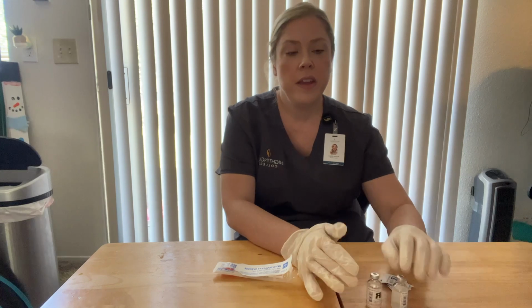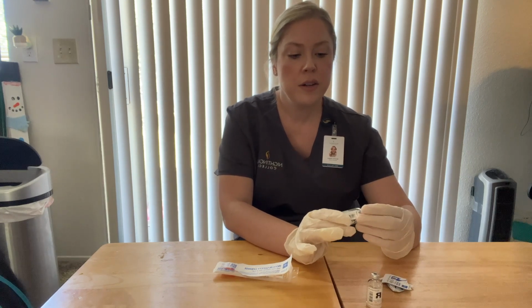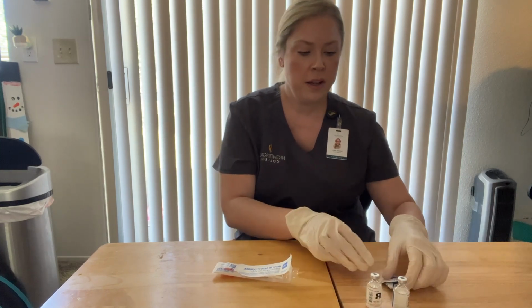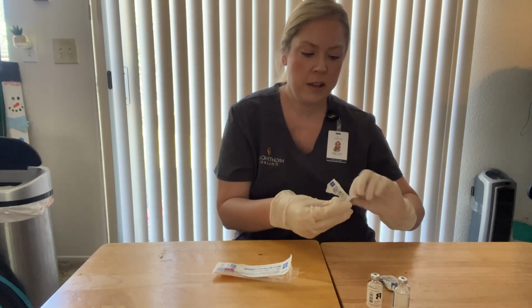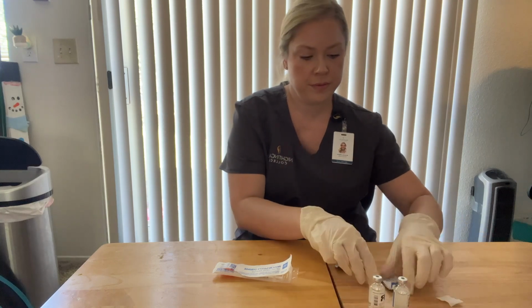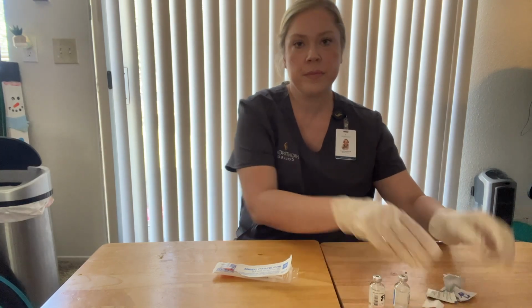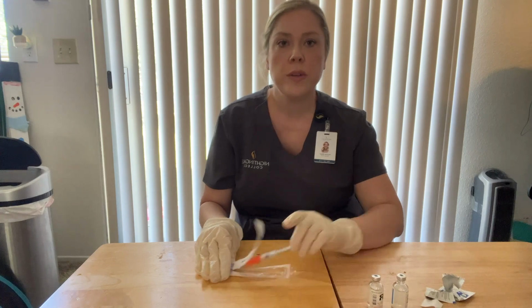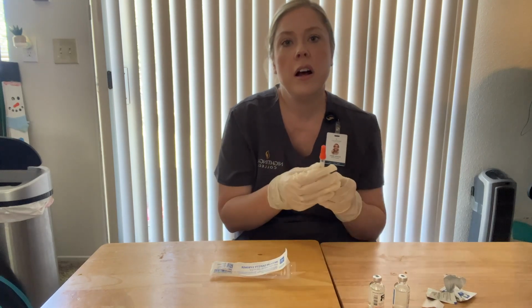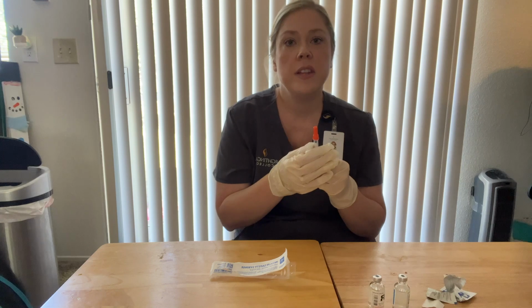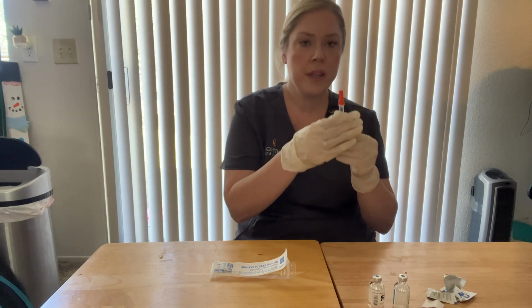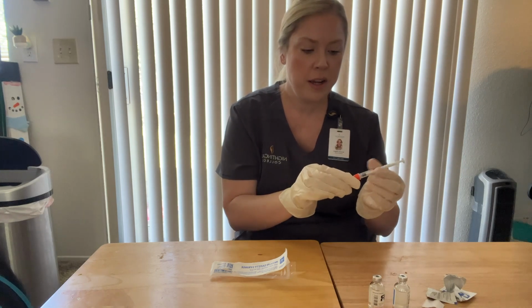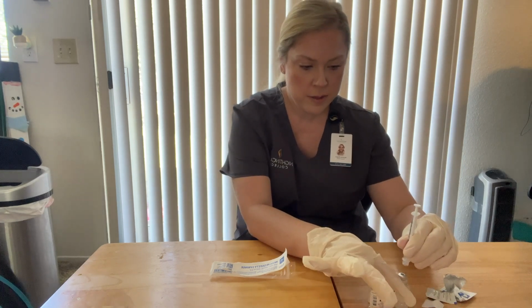I'd want to make sure that the regular insulin was clear, and the NPH is generally cloudy, so a little cloudiness is okay. I would want to open up some alcohol wipes and wipe the tops of each vial. I have a 1 milliliter syringe. I'd want to withdraw 8 units of air and push that into the NPH, making sure not to touch the needle to the actual medication when I disperse the air. So we'll go ahead and do that.